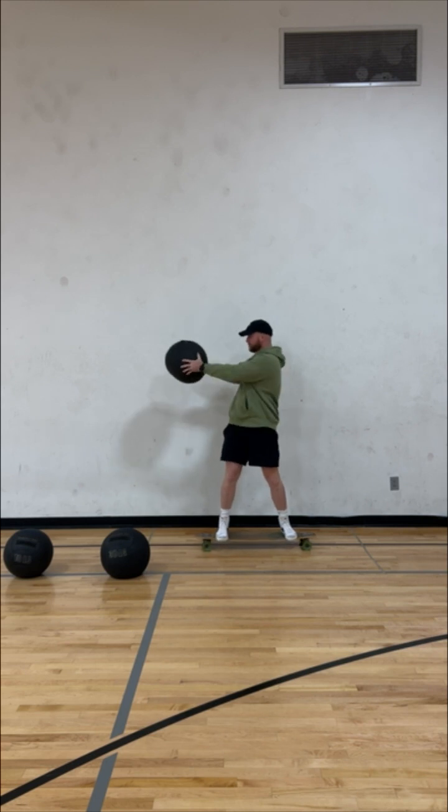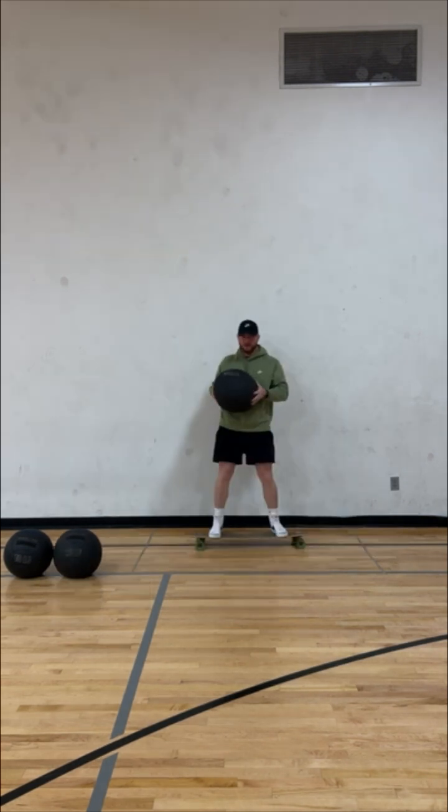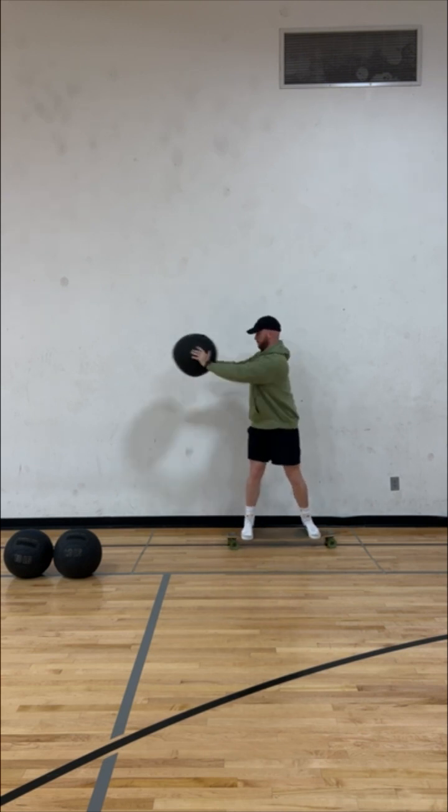Here is the same experiment done on a 20-pound ball. And here's the experiment with a 30-pound ball. No movement to the system.